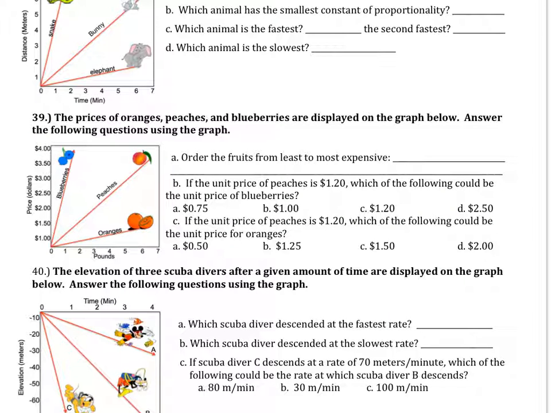Let's look at number 39 for a second. On this problem, we have prices of different fruit that we are kind of comparing, and we've got to answer the questions based on that. We're going to order the fruits from least to most expensive. And here, they're kind of asking you to look at the steepness of the line.